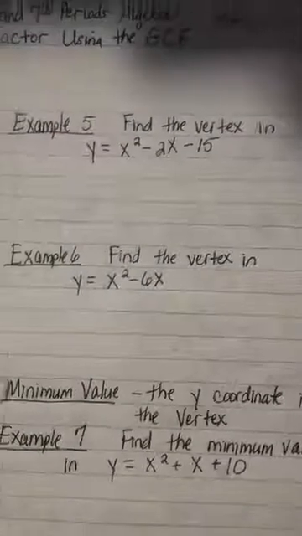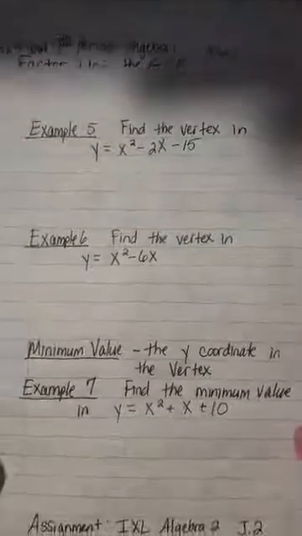Oh, I zoomed in on the calculator. That's why it's so big. All right. There we go.